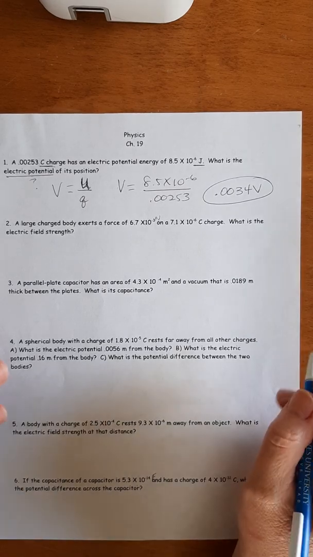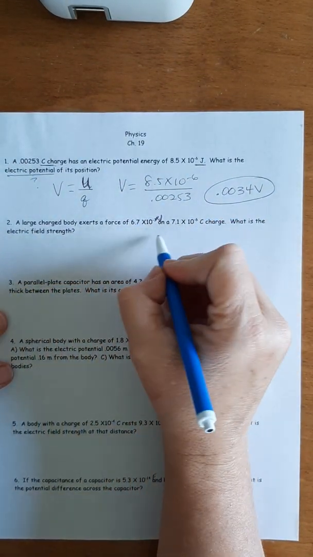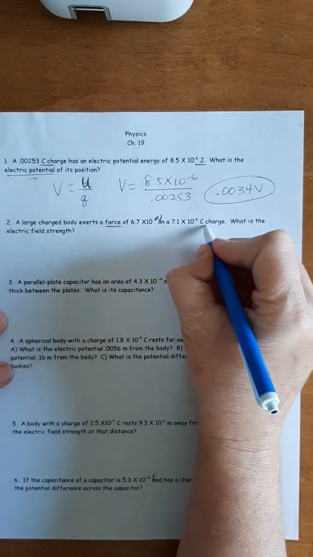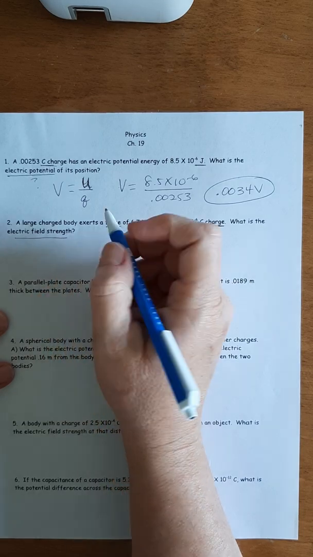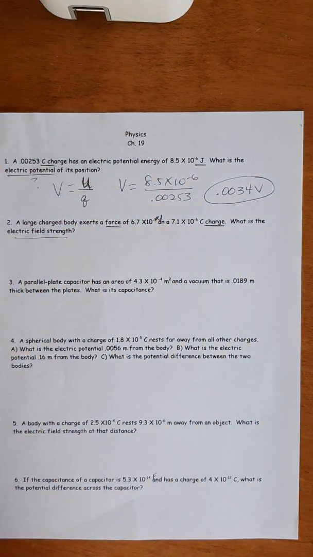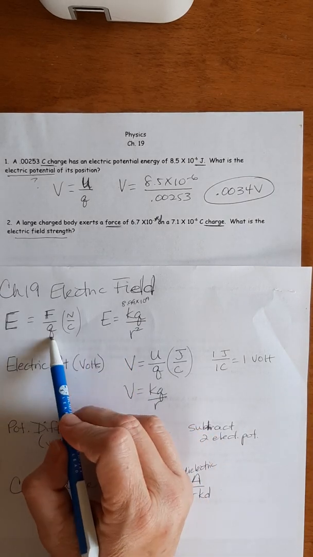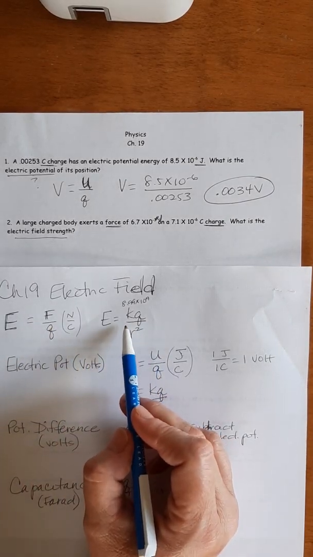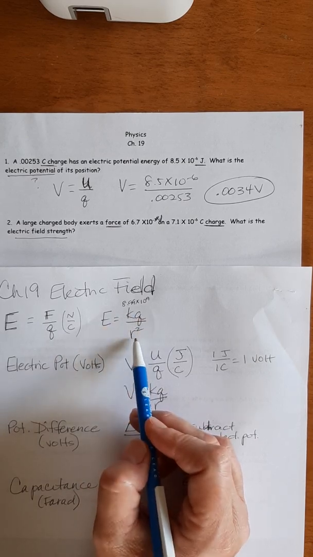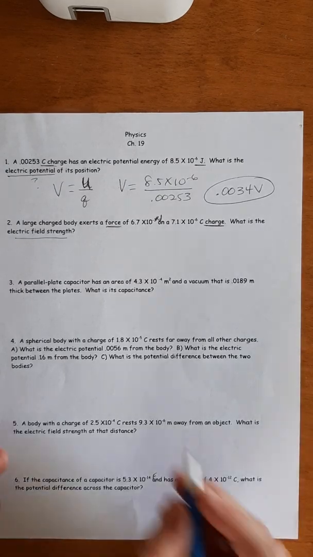Then, let's keep trucking. This time we've got a force. What is the electric field strength? Electric field strength has two formulas: force and charge, or constant, charge, and distance. This one says nothing about distance, so it's got to be force over charge.